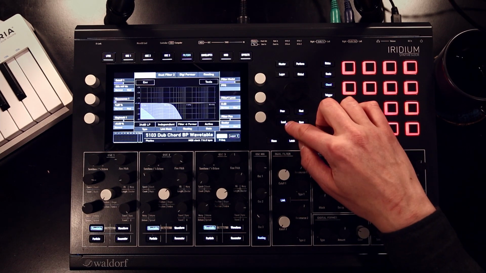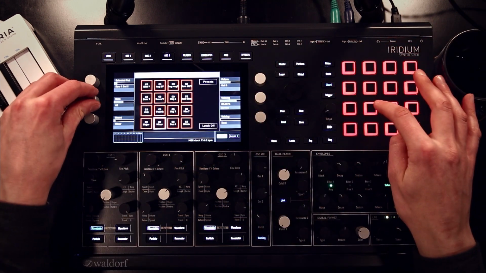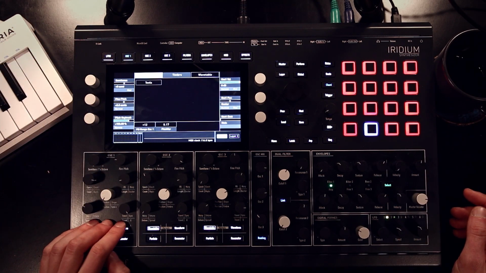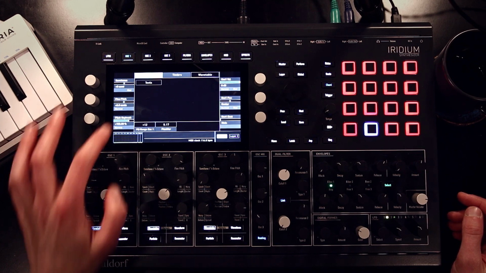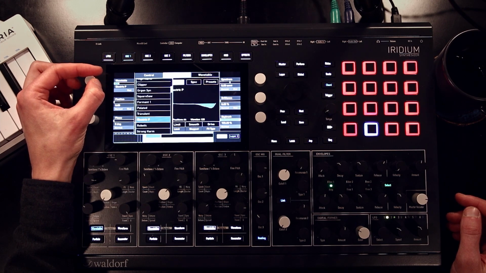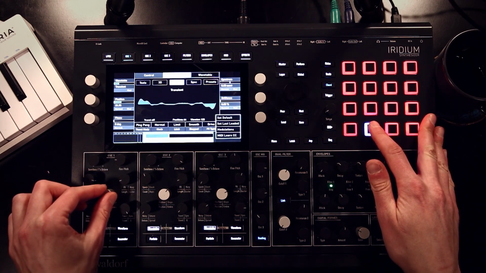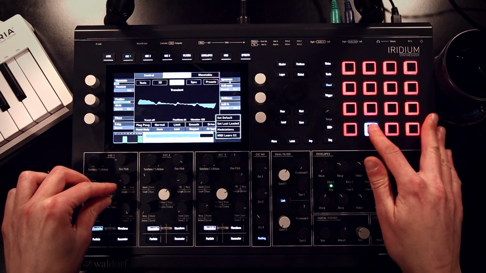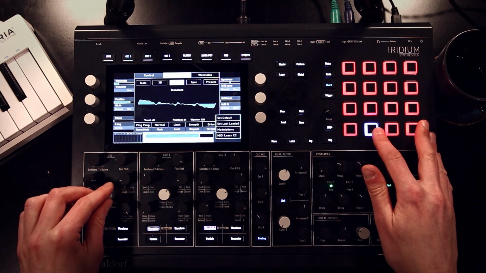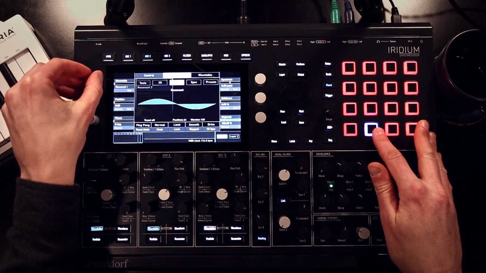Let's start with the init patch again by hitting load and going to init. I select my chord again. And in this sound I was using wavetables. So I was selecting a wavetable from the Iridium that is called Transient. Sounds a bit like an organ, but I think I used this position here. And I was also using the same wavetable on the oscillator 2.